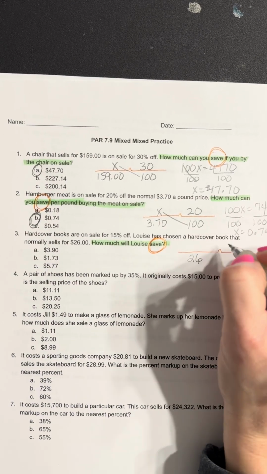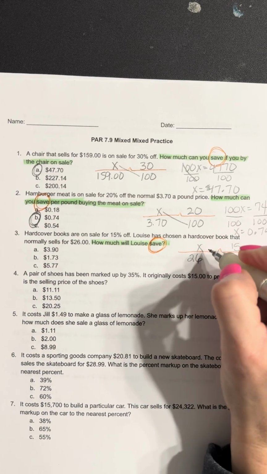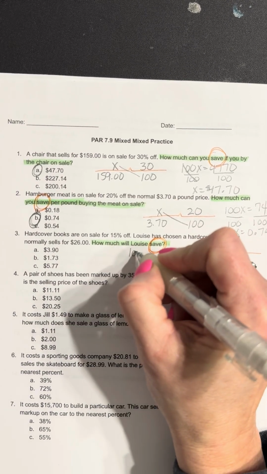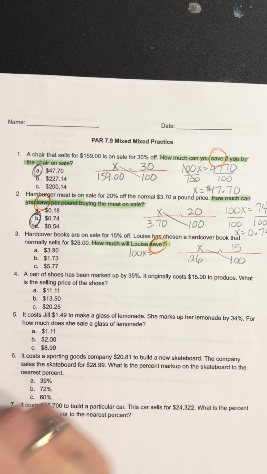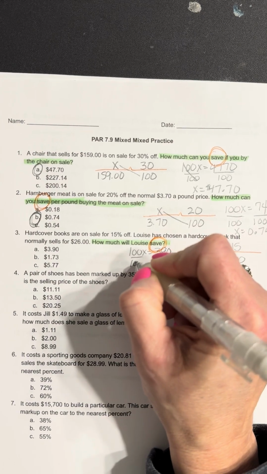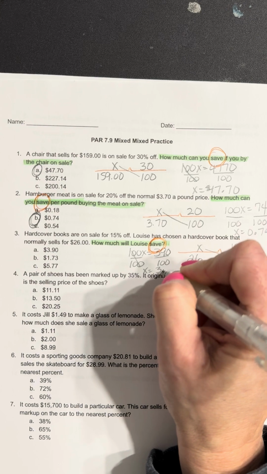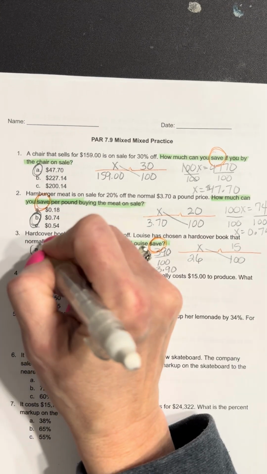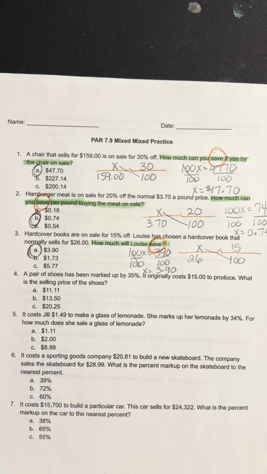$26, 15% off. X times 100 is 100x. 26 times 15 is 390. Divide both sides by 100, and x equals $3.90 savings. That works because I cannot stress that to you enough.